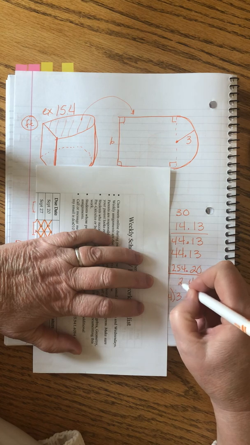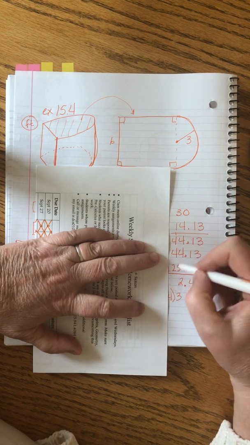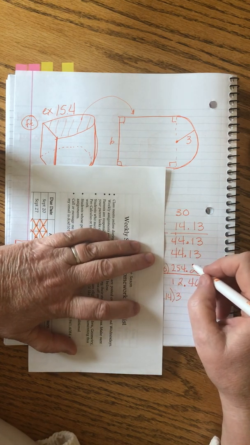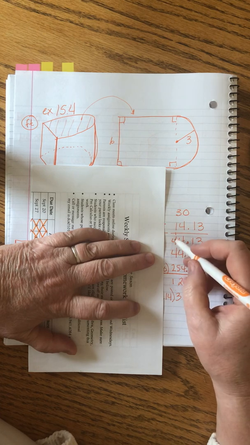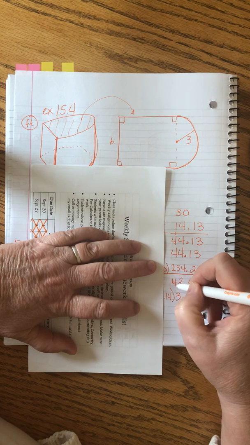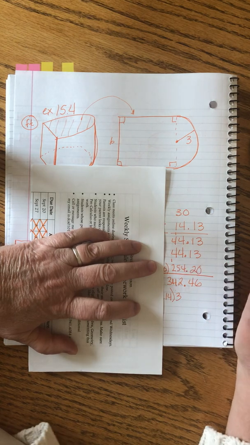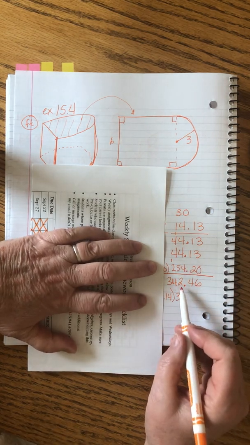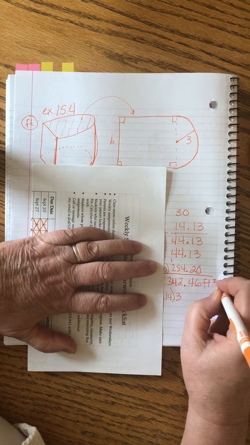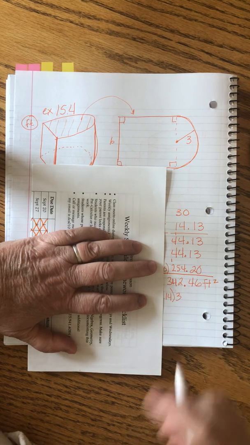3 4s is 12. 8, 9, 10, 11. Oh wait, I got thrown off, didn't I? 4 4 4 is 12. This is 5, 9, 14. And then I carry the 1. See, I wrote these too squishy and I confused myself. But my final answer is 342.46 feet squared. And remember that surface area is a kind of area, so it's always squared. Areas are always squared.